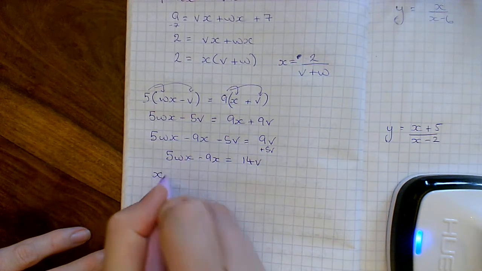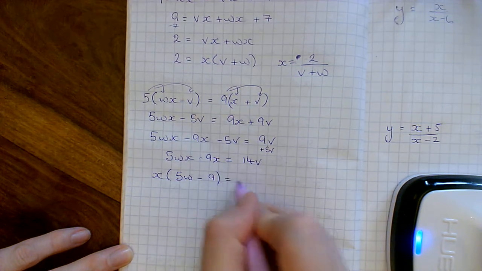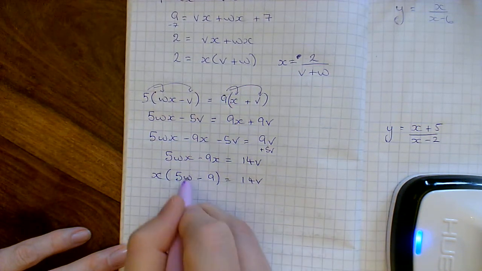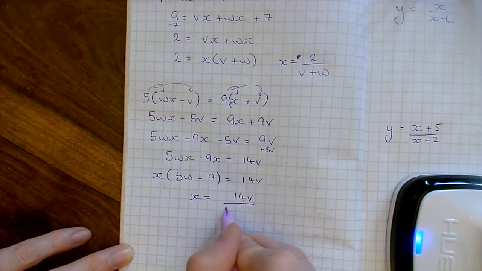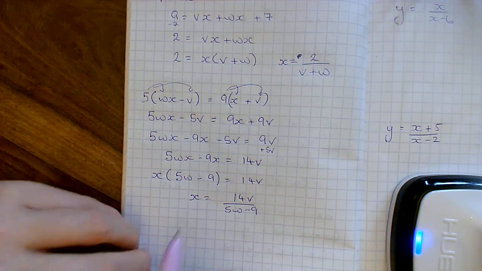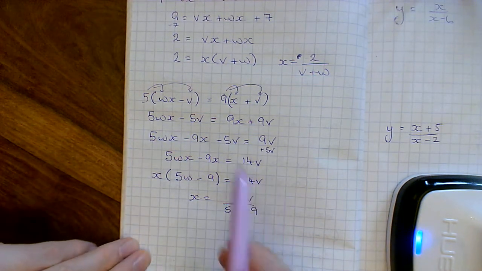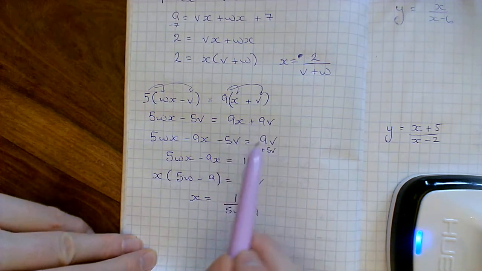Factorise out the x: 5w take away 9 equals 14v, and then finally drop down the bottom, x equals 14v over 5w minus 9. There you go, I've got x by itself, x is now the subject of the formula. So lots of steps to get down there, but nothing horrendous if you take it one step at a time.